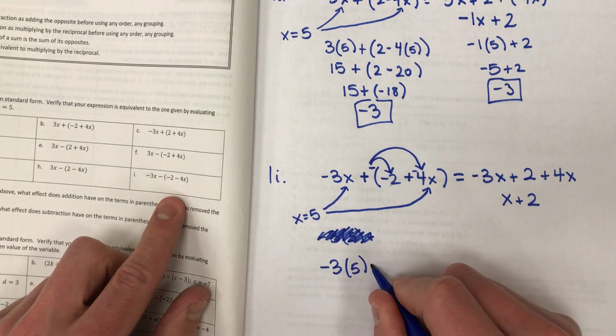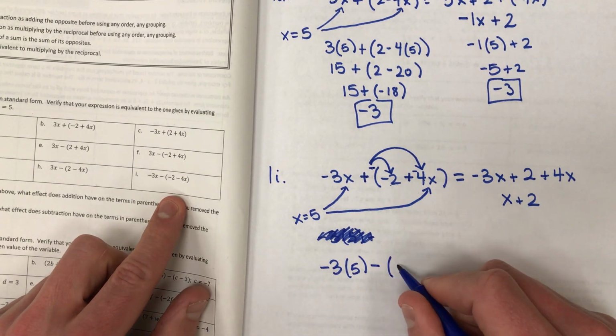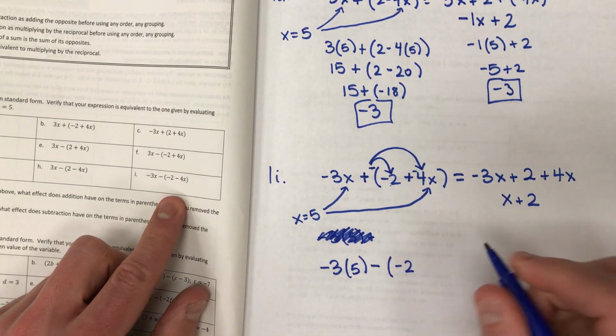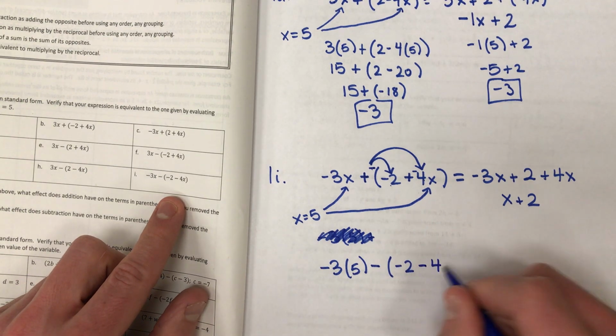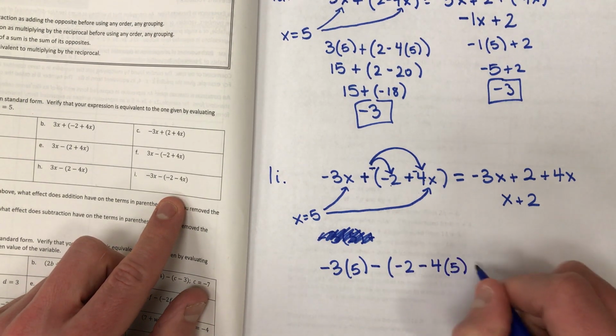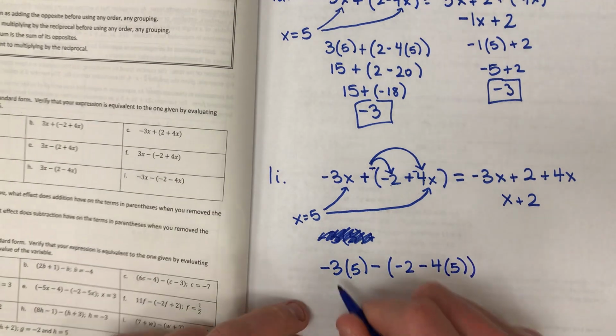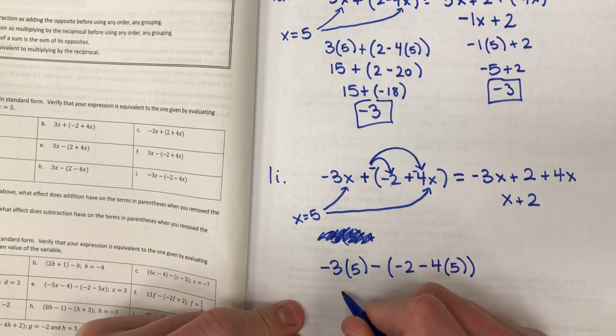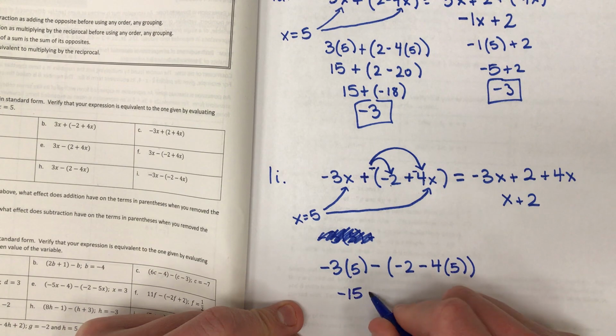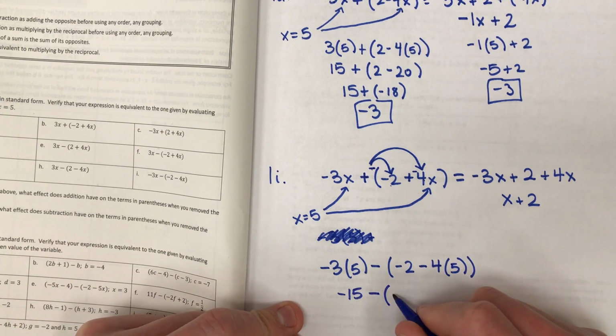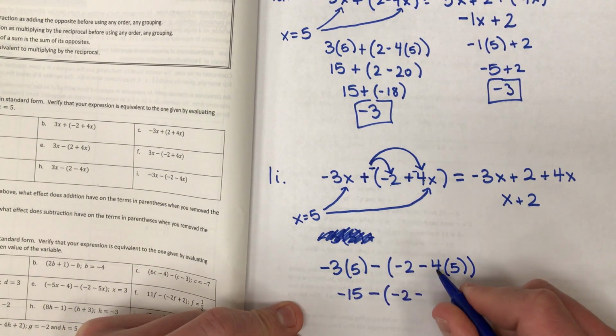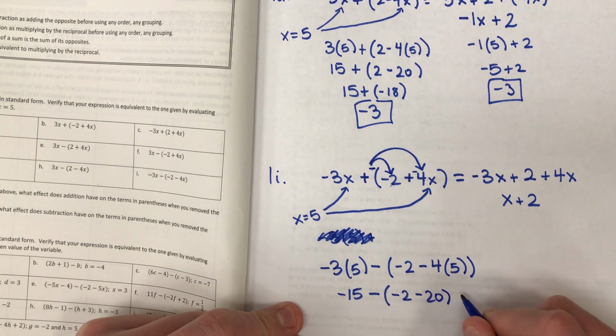So it used to say minus quantity negative 2 minus 4 times x, but I'm going to put a 5 in for that x. Okay, now I can do this. So negative 3 times 5 is negative 15 minus the quantity negative 2 minus 4 times 5 is 20.